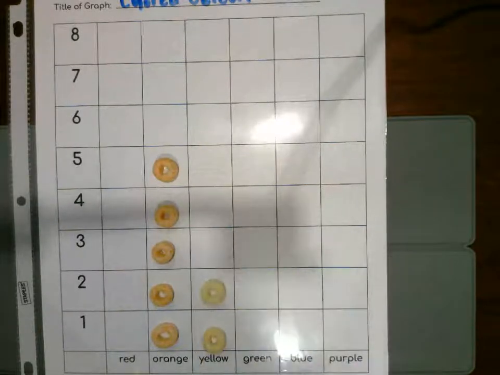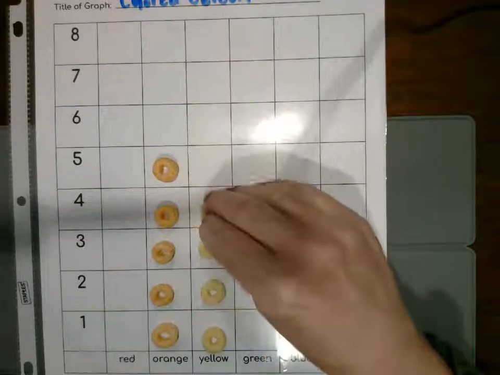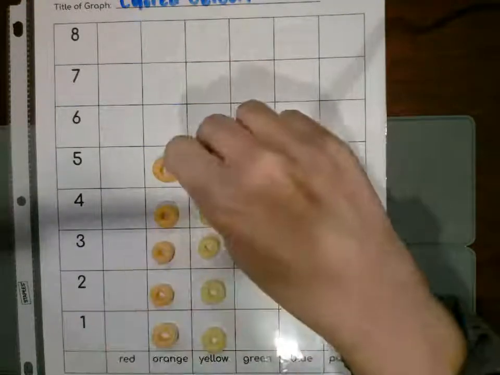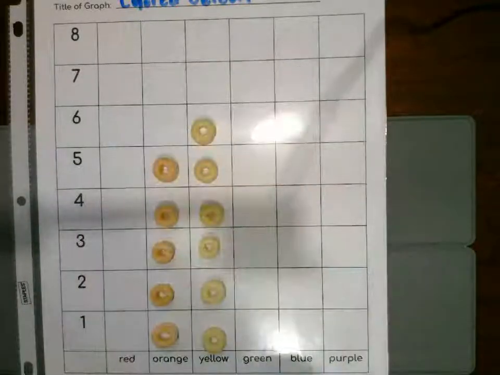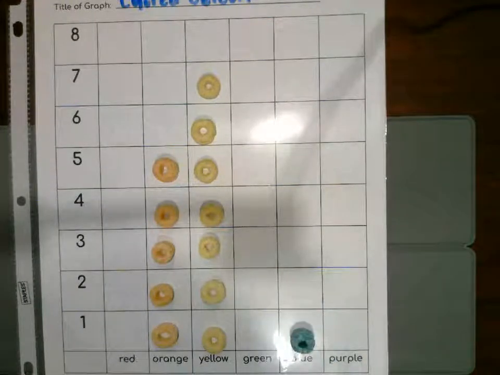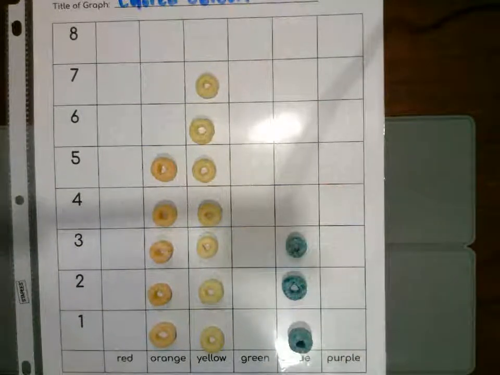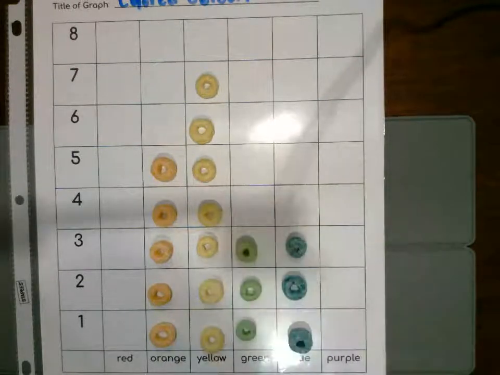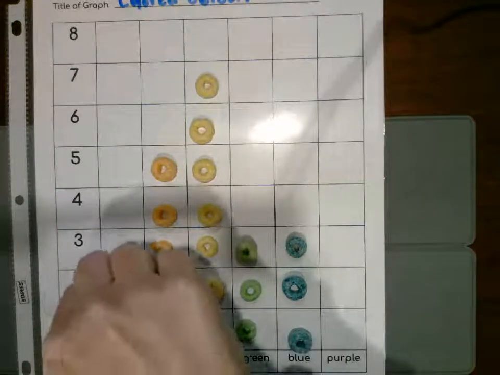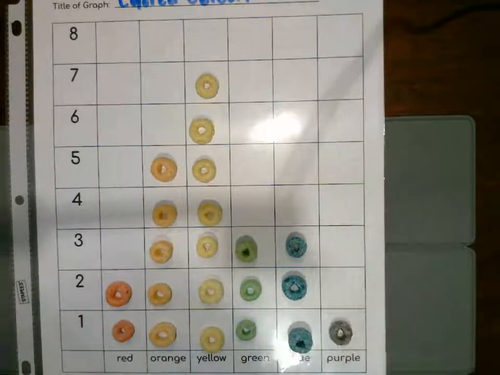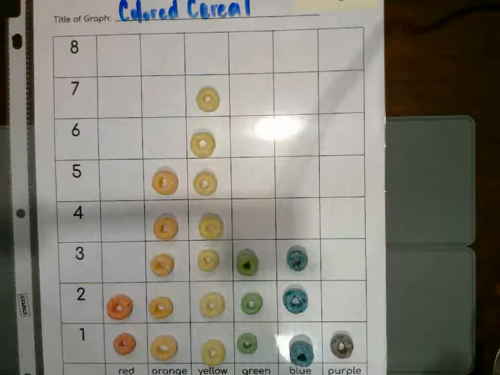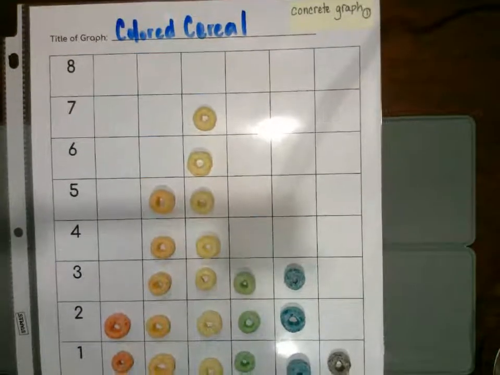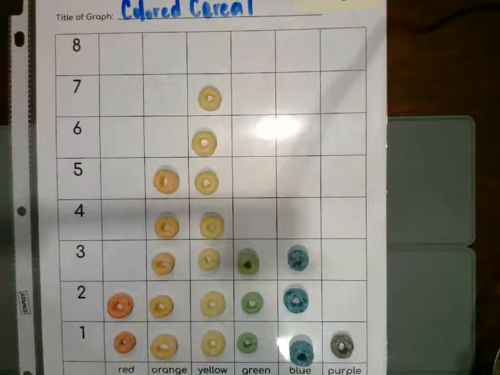I have 4, 5, 6, 7 pieces of yellow cereal. 1, 2, 3 pieces of blue. 3 pieces of green. 2 pieces of red cereal. And 1 piece of purple cereal. And that's a concrete graph of the different colors of cereal that I have.